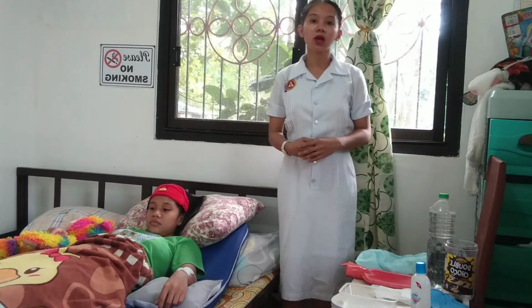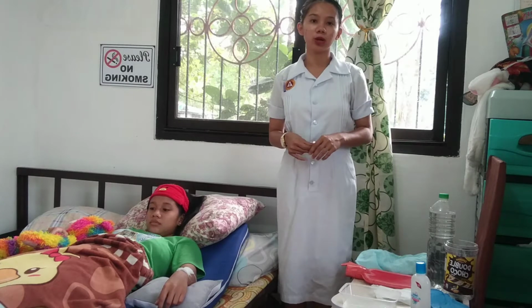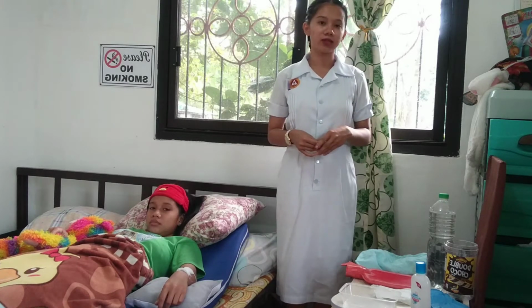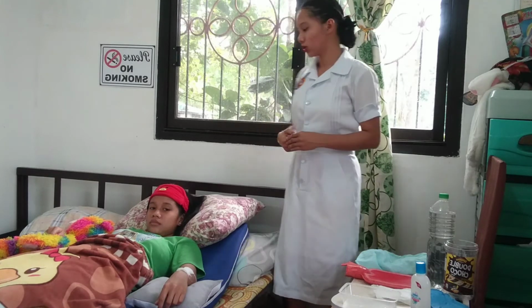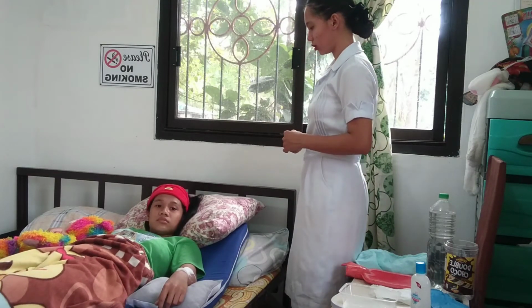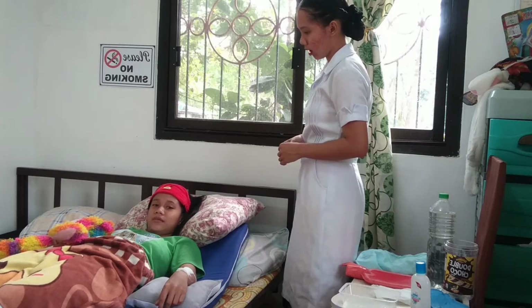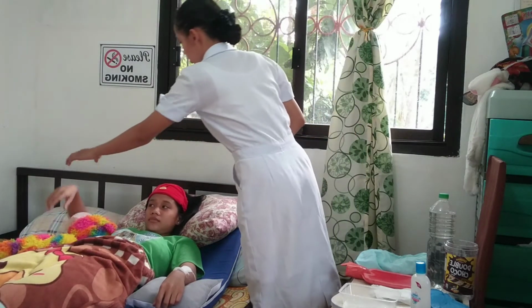So before performing the procedure, I'm going to check and verify the order for the application. And then I'm going to introduce myself and identify the patient according to the agency protocol. So, good morning po. Ako po si Nurse Virginia. Ano pong pangalan nila? Ako po si Gabriela Sir Bautista. Pwede ko pong tingnan yung adjune sa kamay.